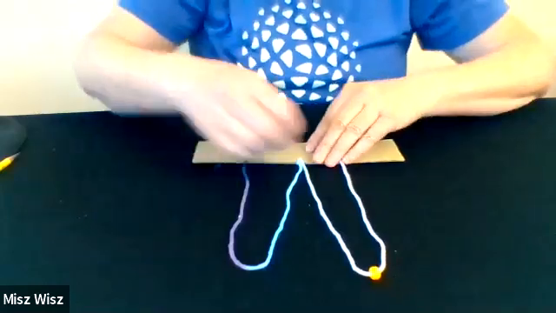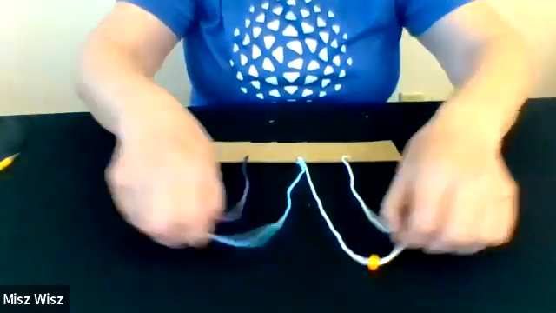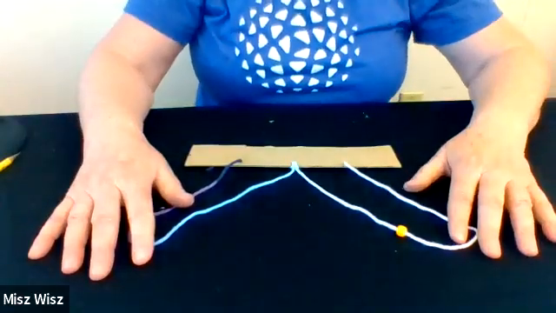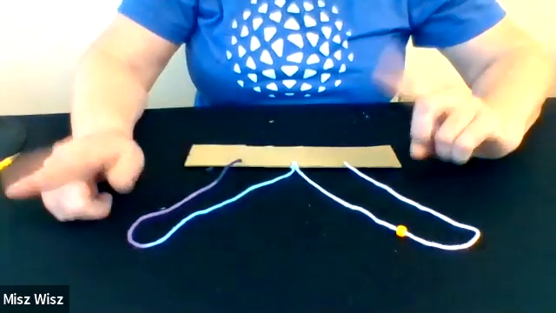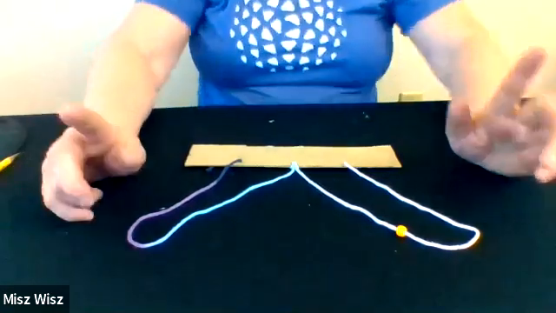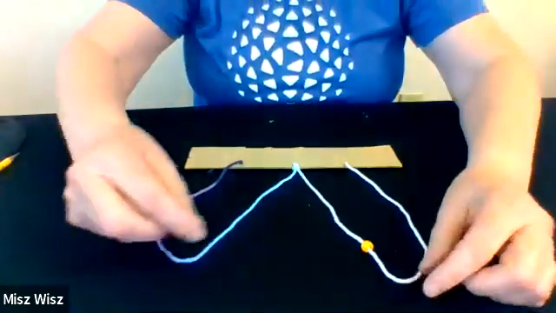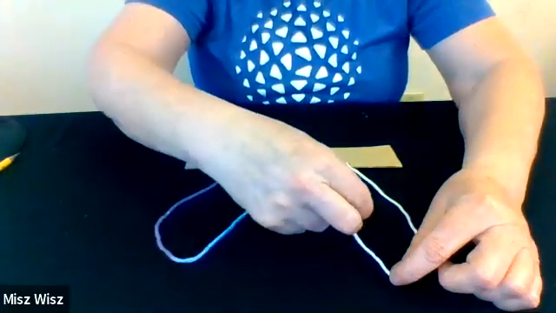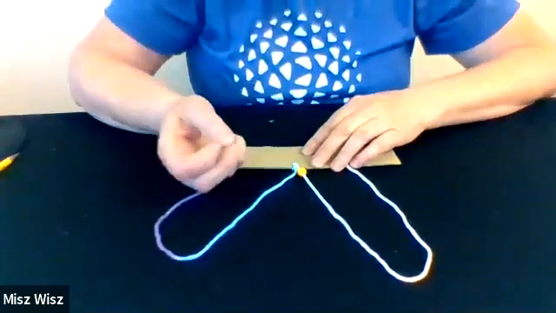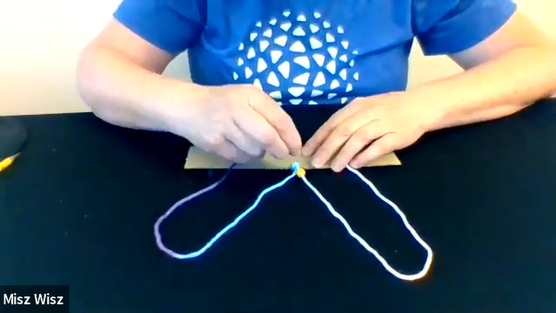But I want to make sure that you know the solution to this because it's not always apparent. I saw it one time and then I went to do it another time, and Ms. Wisz couldn't remember how she did it the first time. So that's how tricky this challenge is. So what you want to do is slide the bead up towards the cardboard. Okay, notice you can't go any further because it's run into the knot.